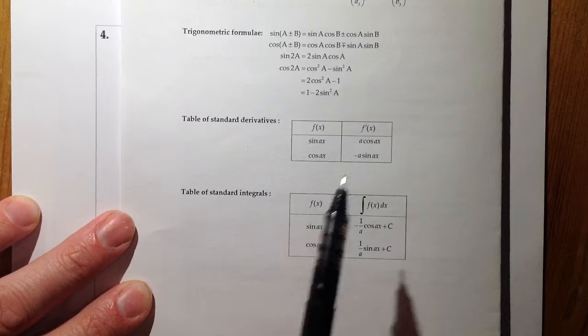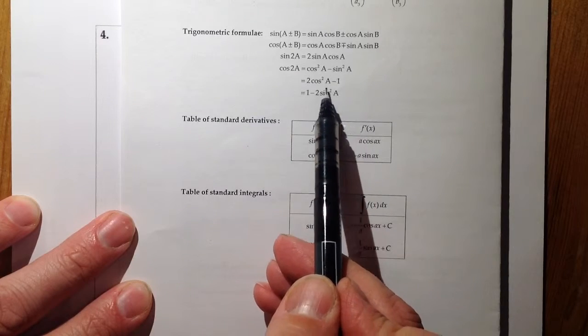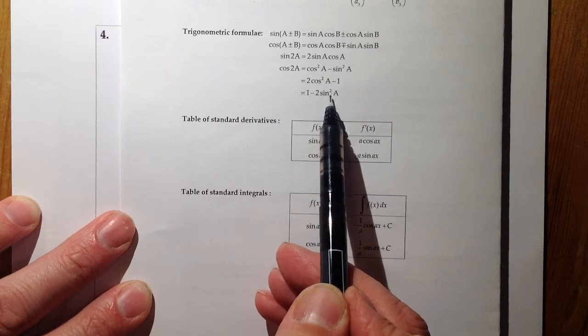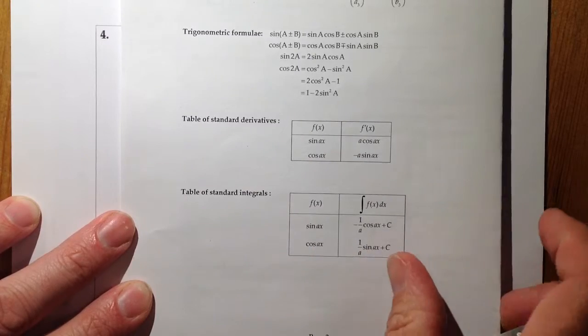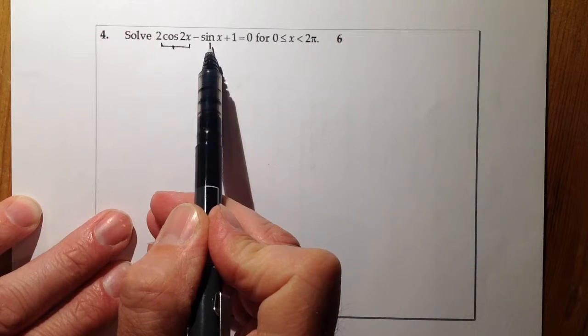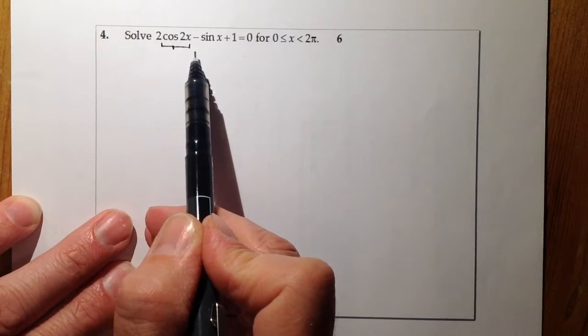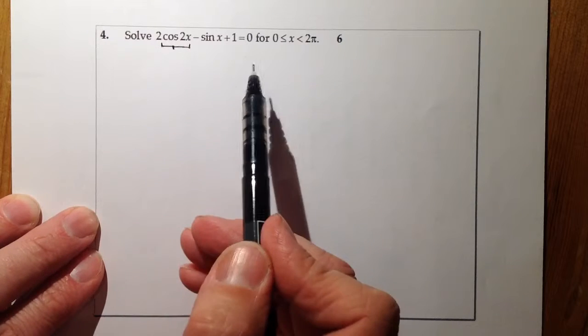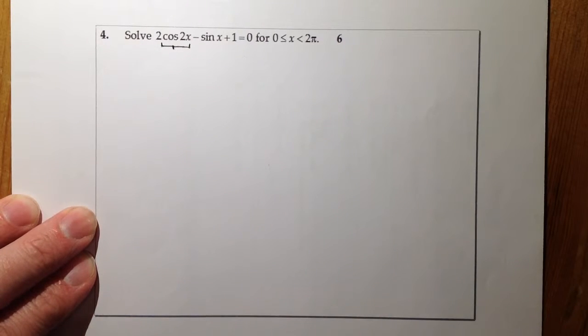The one that I'm going to use is the one at the bottom here, which is 1 minus 2 sine squared x. The reason why I'm using sine is because this is a sine x here. And what I'll be able to do is to create a trinomial from there and be able to solve this. So let's try and substitute that in first of all.